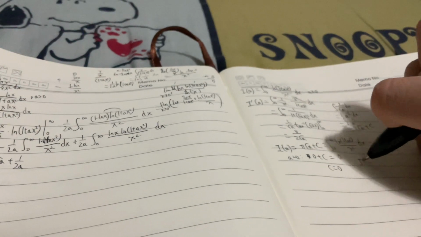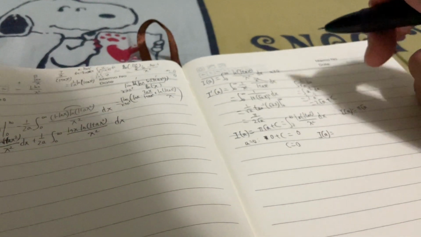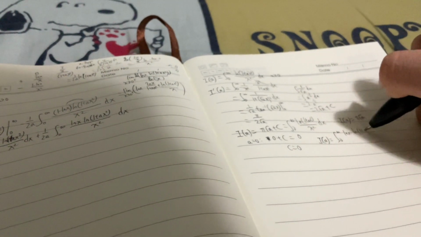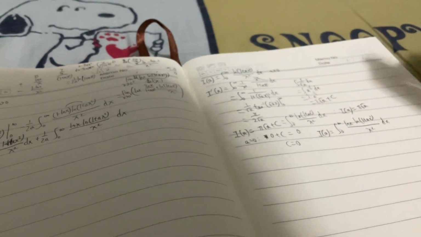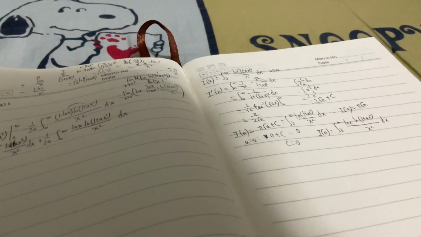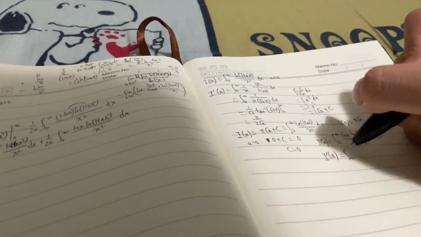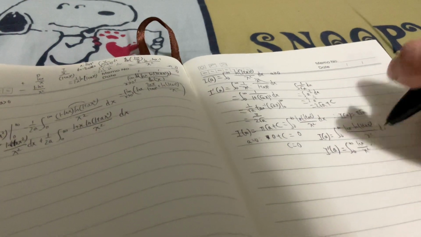So I'm going to use the Feynman technique once again. Let I of a is equal to the integral of ln x times ln of 1 plus ax squared over x squared dx, going from 0 to infinity. And then differentiate both sides, you get I prime of a: ln x over x squared is a constant, keep it.